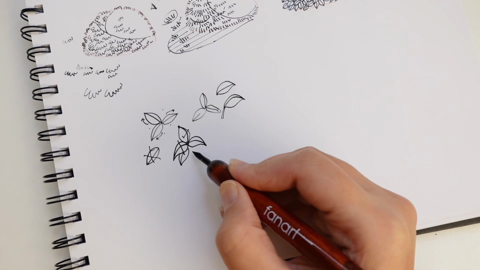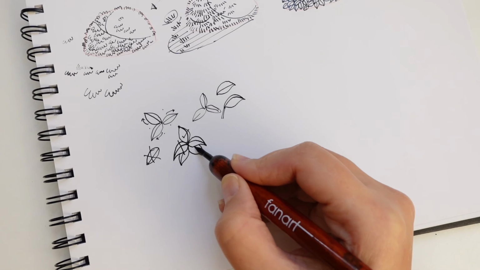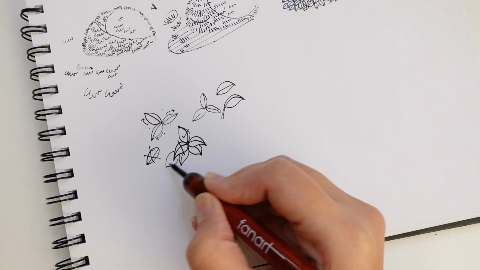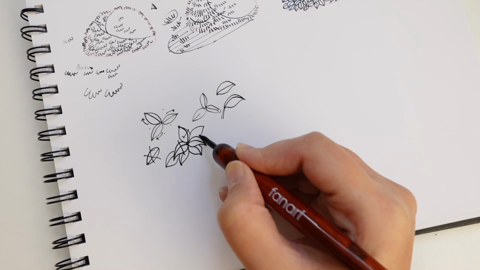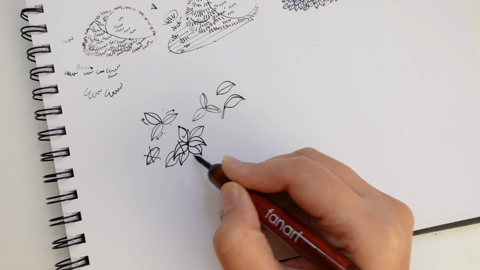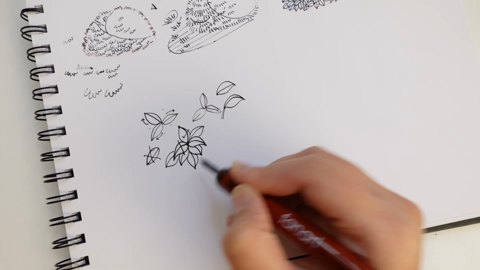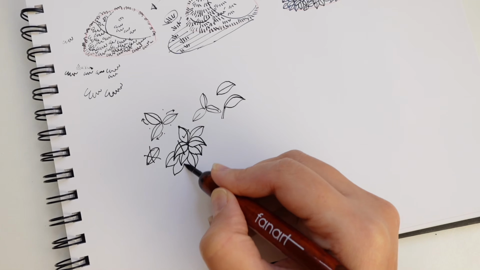Try to keep the leaf sizes similar. It's better if the middle leaves are smaller, as they're younger and fresher. The outer leaves can be larger as you move towards the edges. You can make the leaves a bit bigger. Here's a tip about these leaves.